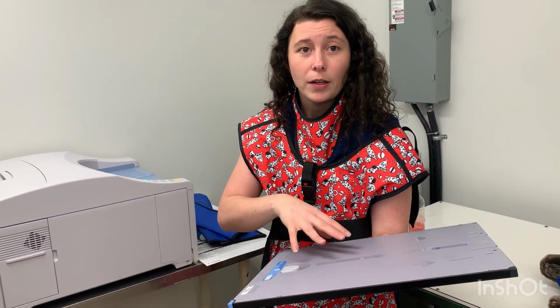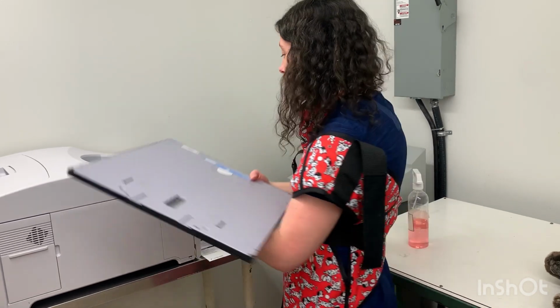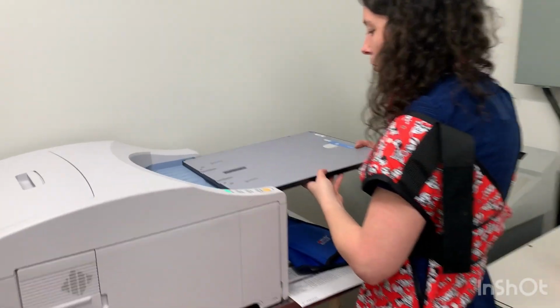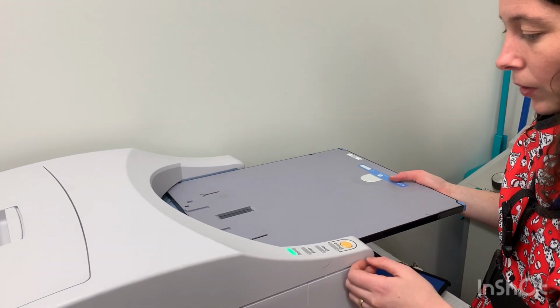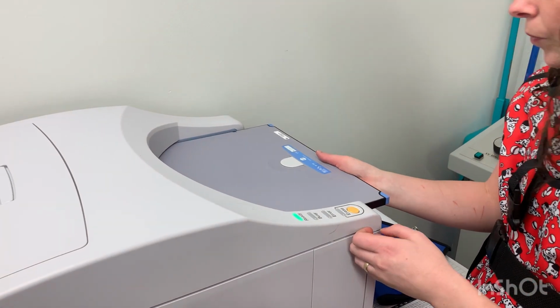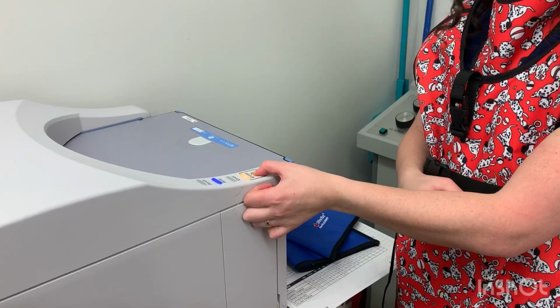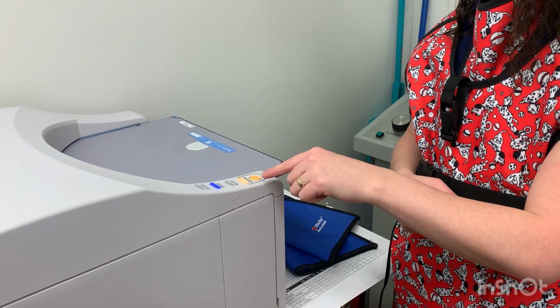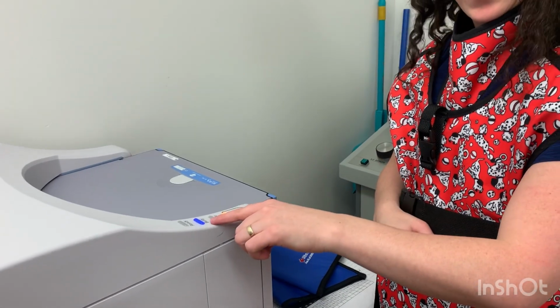But before we do any of that, we need to make sure that we actually remove any static that may be on this. So we need to take it and put it into our processor to prepare ourselves. It's going to say ready here for me. And then I'm going to press it here now. You can see that it's blinking, and then it's saying that it's busy, so it's just erasing the image here now. We're just going to wait a second.